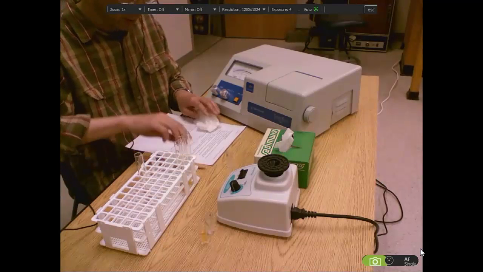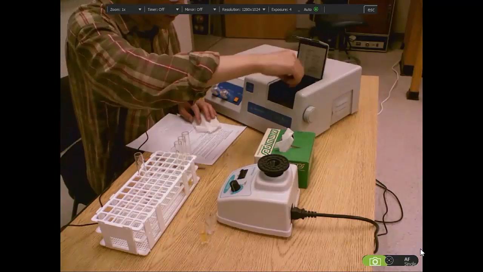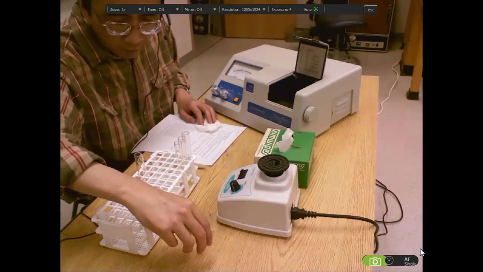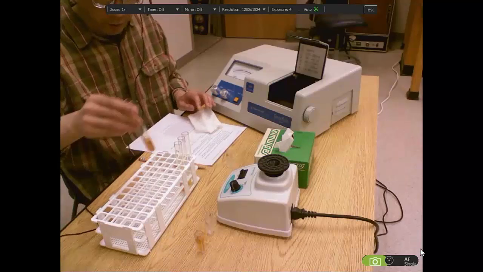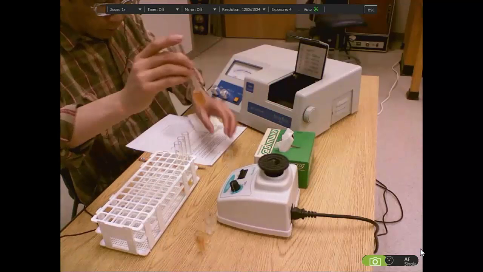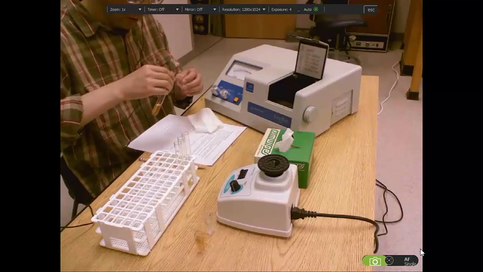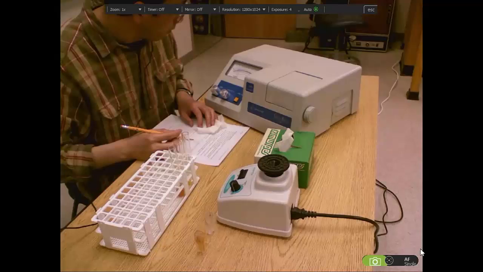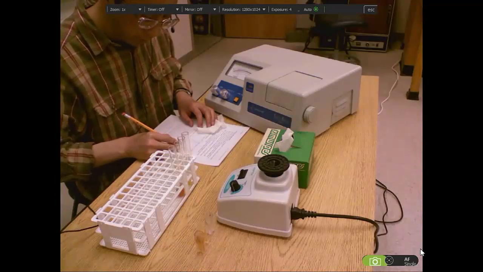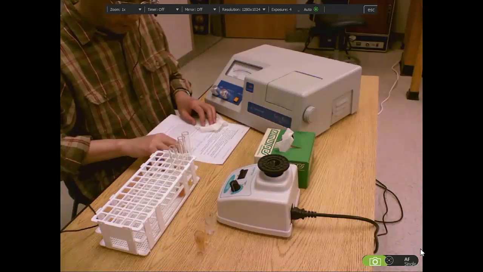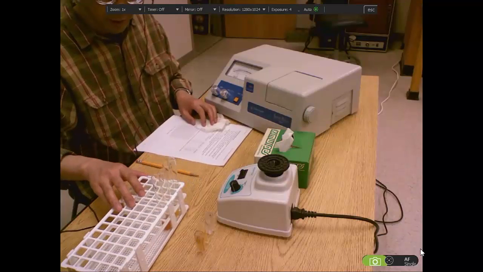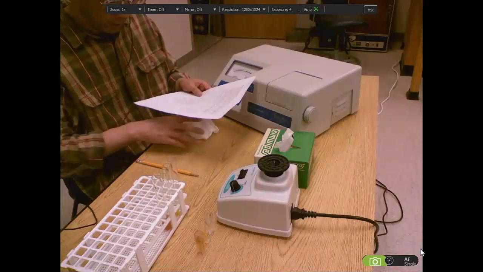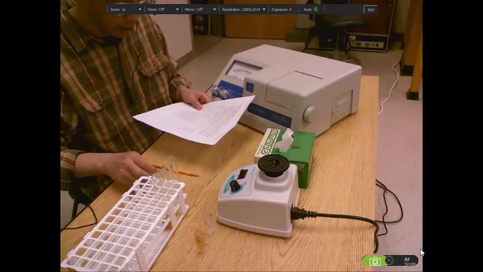So we see this absorbance value increase. The last one is the one with a high concentration of the enzyme catecholase. The number is 0.75. So now I got all the reactions happened and recorded the color change.